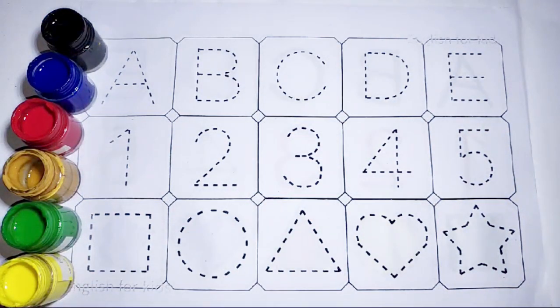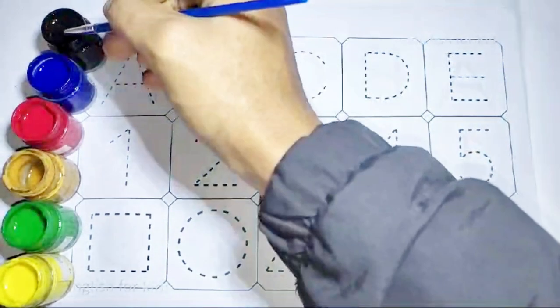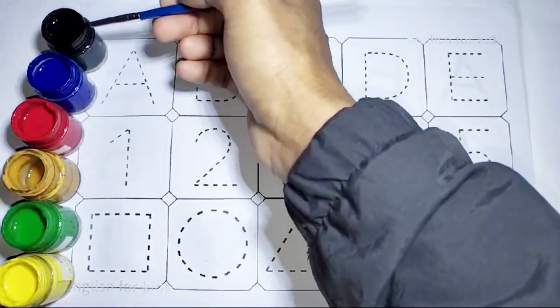Today we draw and coloring capital letter alphabets, numbers and 2D shapes. Black color.